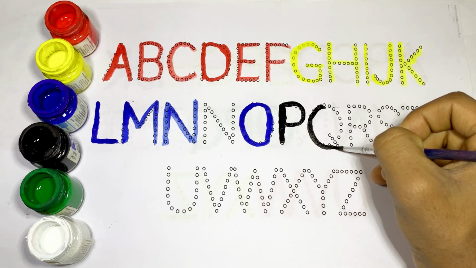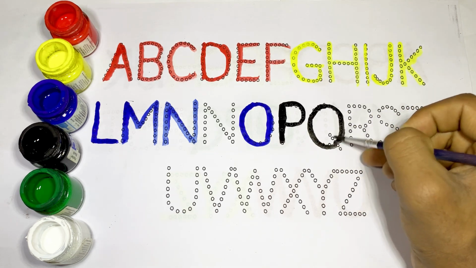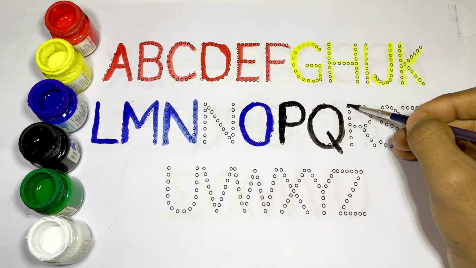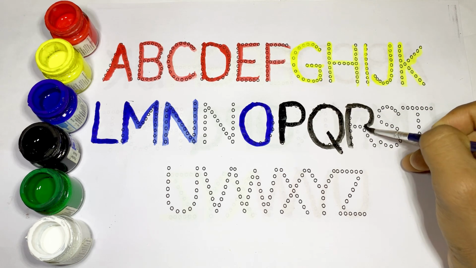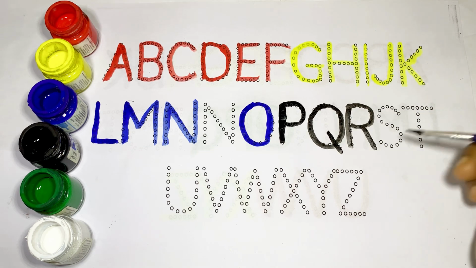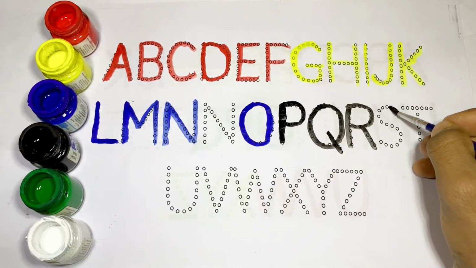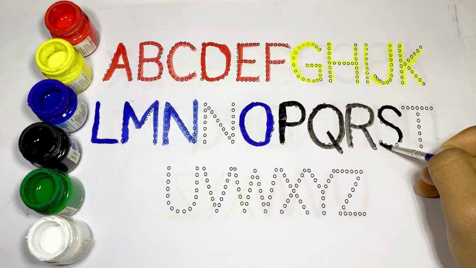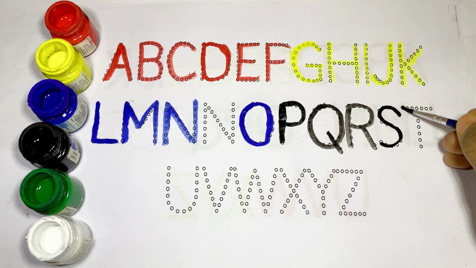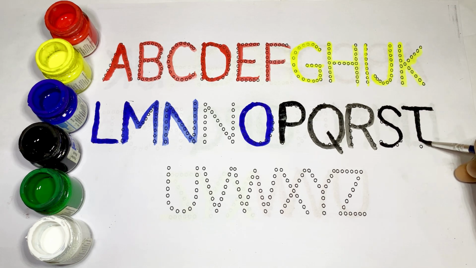Q for queen, Q for quill. R for rose, R for rice. Kids, again use black color and draw S for sun, S for snake. T for teacher, T for tiger.